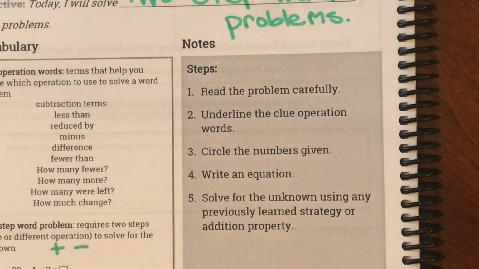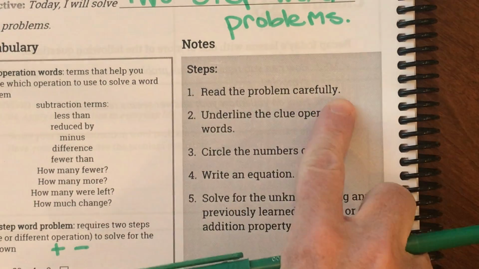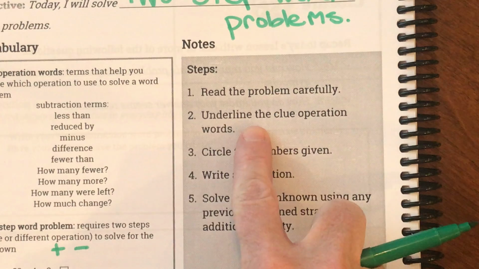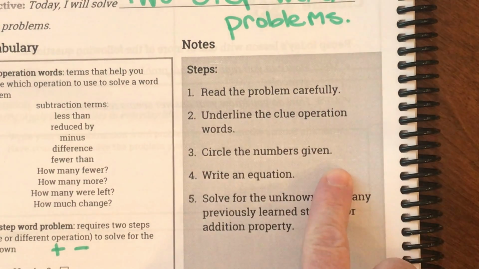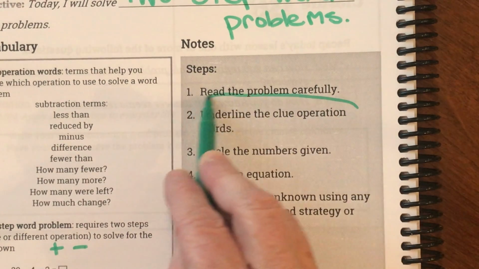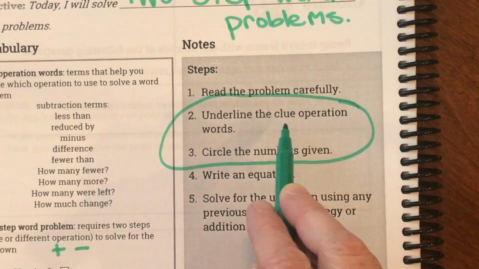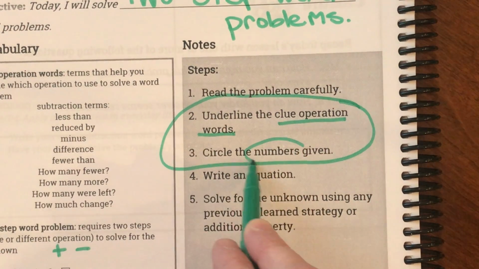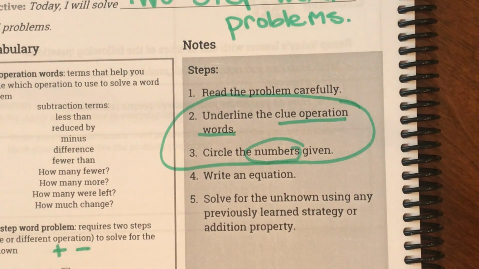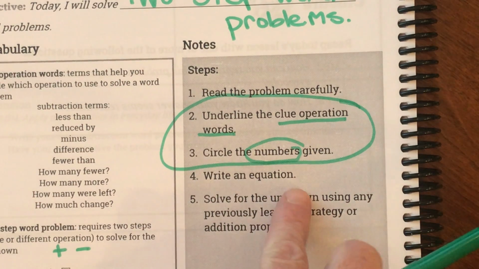Okay, so let's look at our steps. It says we're going to read the problem carefully. We're going to underline the clue operation words and circle the numbers given. So I'm going to do these two at the same time: underline clue operation words and circle our numbers. Then they want us to write an equation.